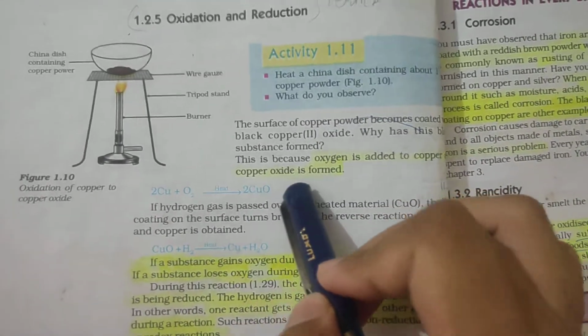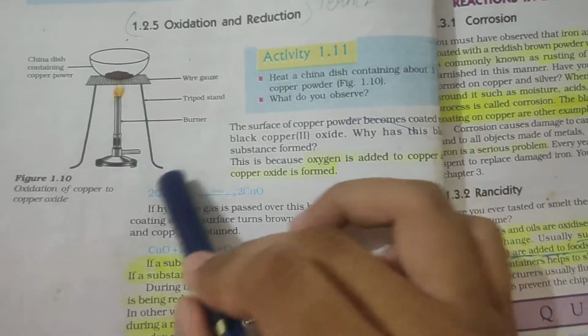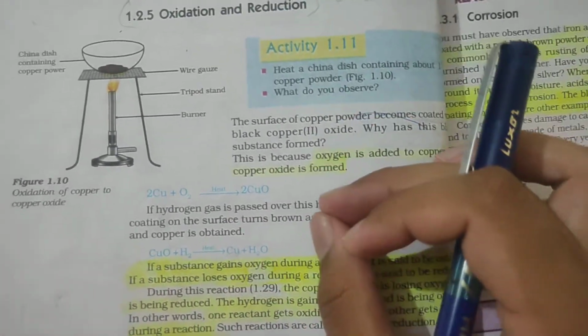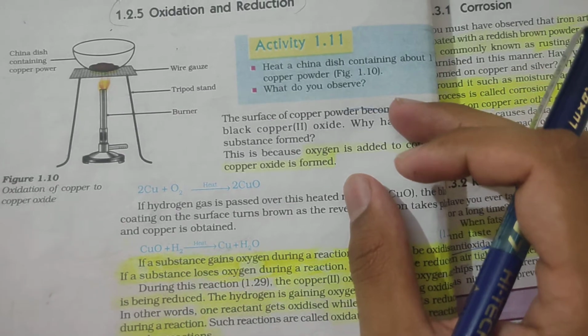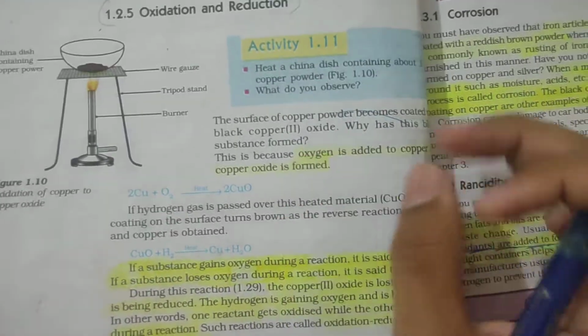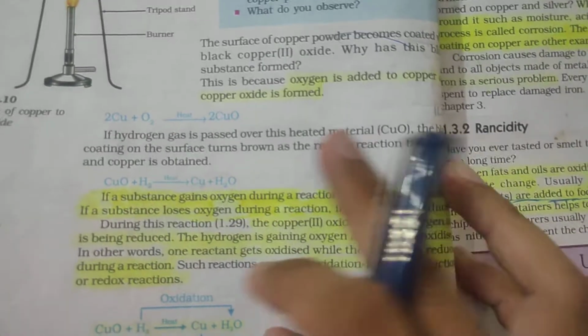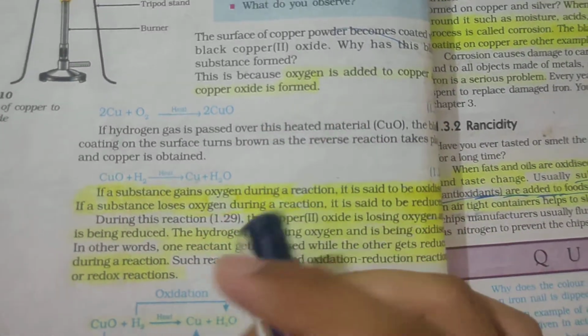Because hydrogen will mix up with oxygen present in copper oxide and it will convert into water. And then what will you have? You will have water and copper. You have pure copper plus water, right? Not a mixture of copper and oxygen. So that's why they're saying if hydrogen gas is passed through it, right?